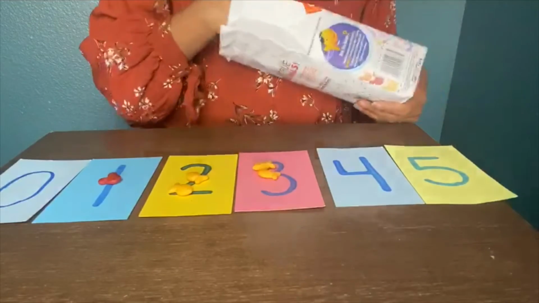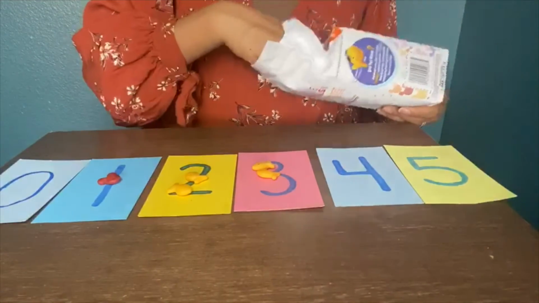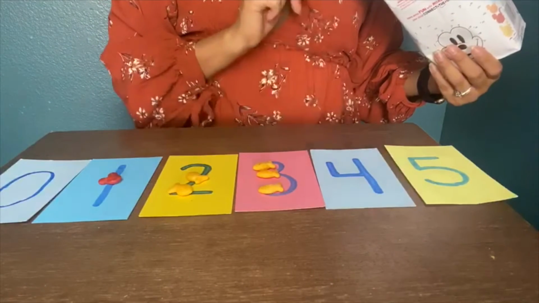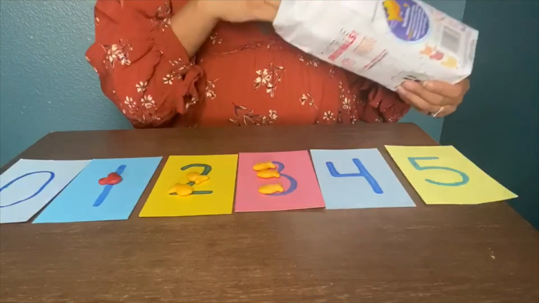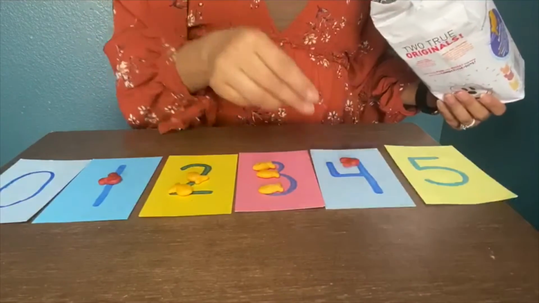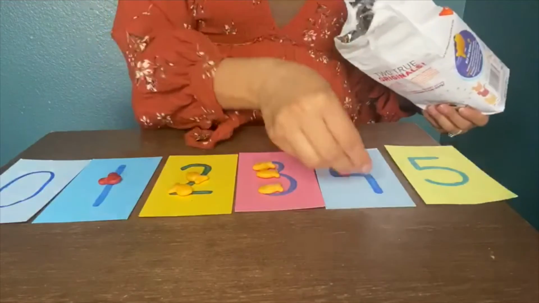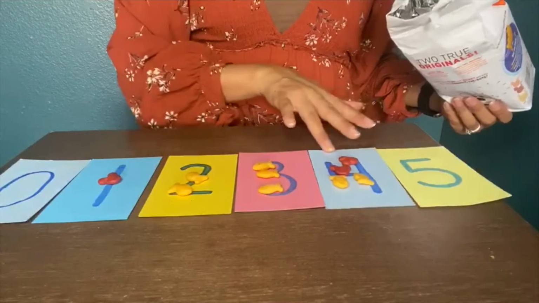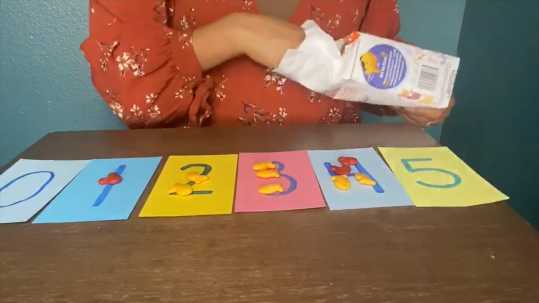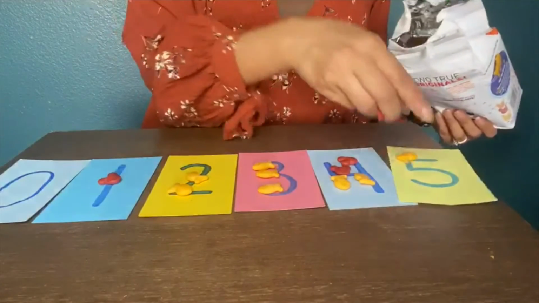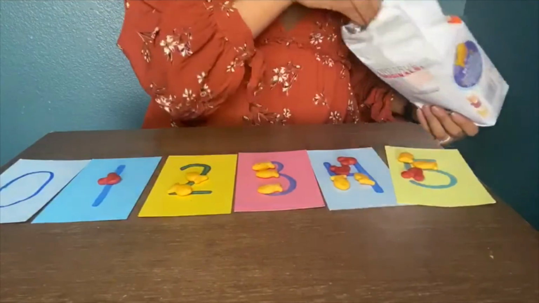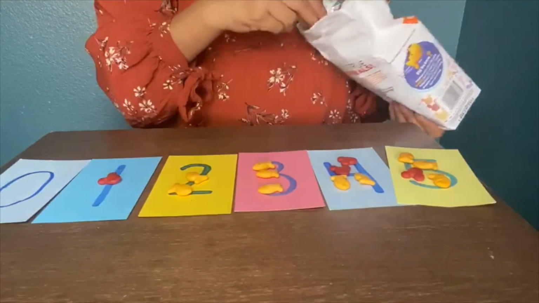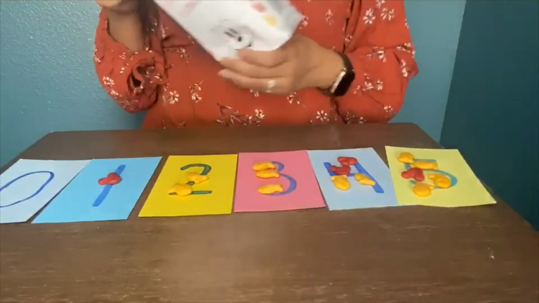1, 2, and 3. Almost done. How many do I put on top of this one? 4. Count with me. 1, 2, 3, and 4. Okay, the biggest number we have is 5. All right, I need your help. Help me count. 1, 2, 3, 4. Are we done? No, we need 1 more. 5. Okay, now we're done.